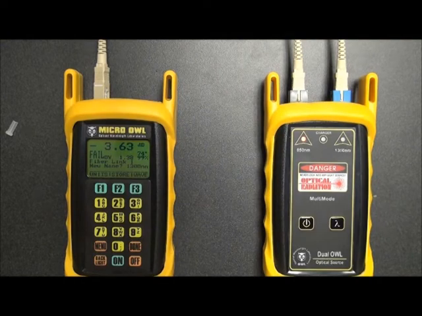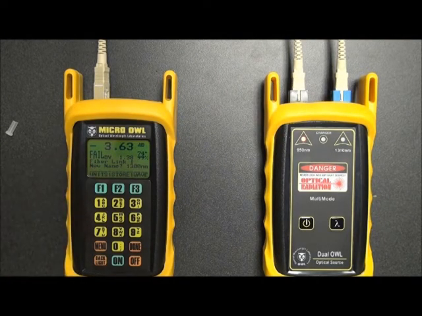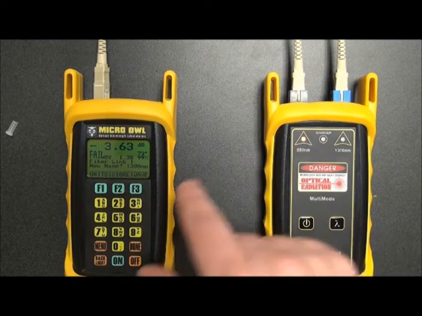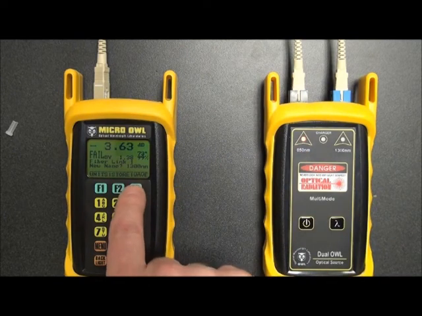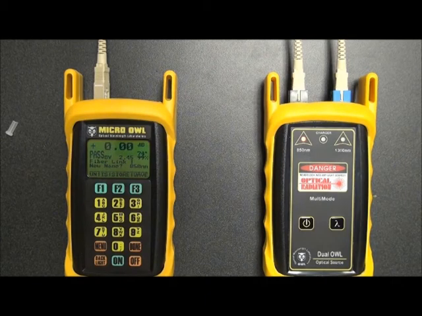Okay. Now, we see that it says fail here, but what we need to make sure is that we're on the right wavelength. You see it says 1300 here, but 850 over here. So let's switch the wavelength with the F3 button. Okay. Now we see that we're at 0.00 dB. What this means is that we confirm that we have zeroed out at the 850 nanometer wavelength.